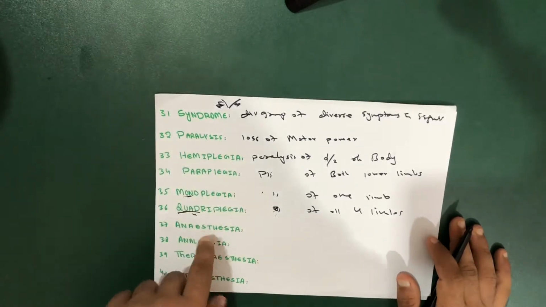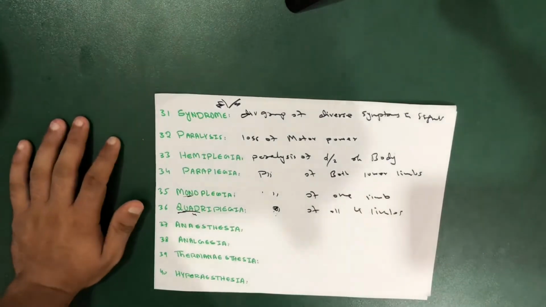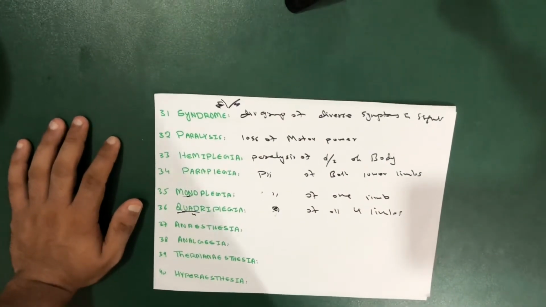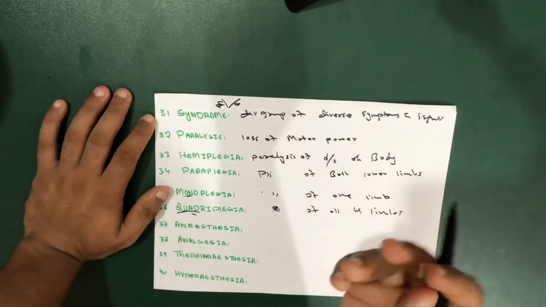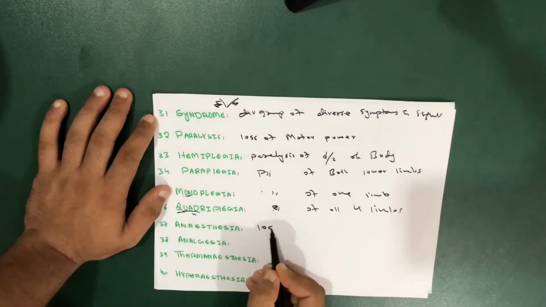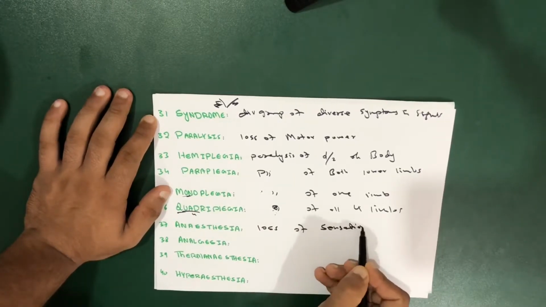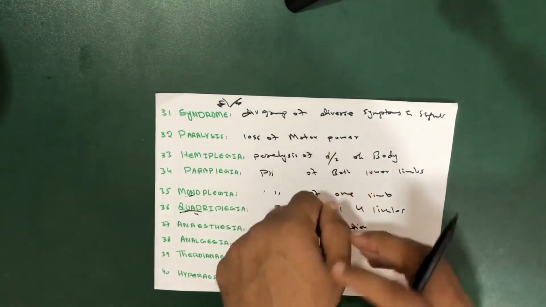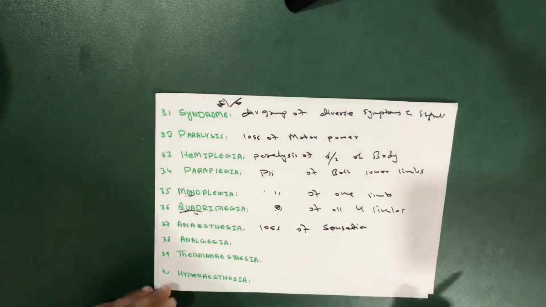Now let's talk about anesthesia. Probably you have heard of it, when the anesthetist comes, checks on the patient, and gives anesthesia. In the case of anesthesia, the easy way to say it is loss of sensation. So you don't sense anything. For example, if I give you anesthesia over here, you won't be sensing or feeling anything. It's due to the anesthesia.